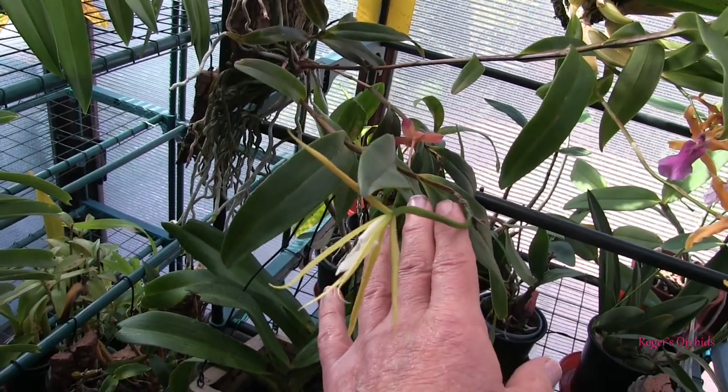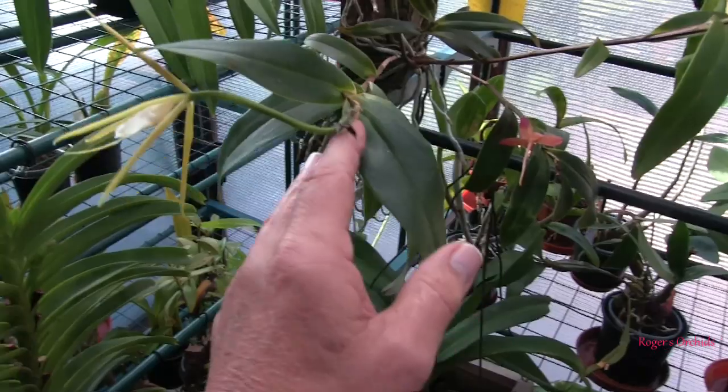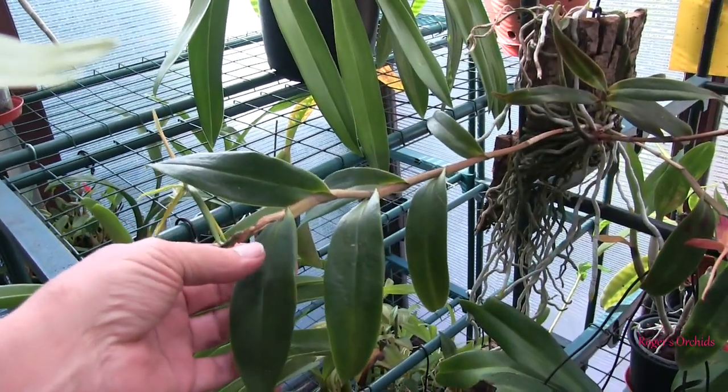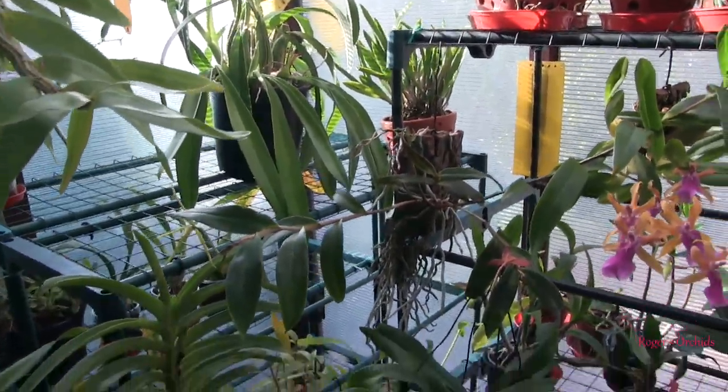The Epidendrum nocturnum has managed to open a bloom. I have to bring the camera out and see if I can get a picture of that. So it's managed to open. I doubt if it's going to hang in there. I expect it will do its party trick and self-pollinate.